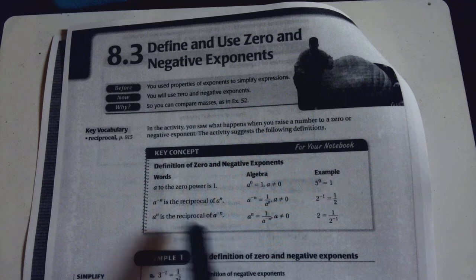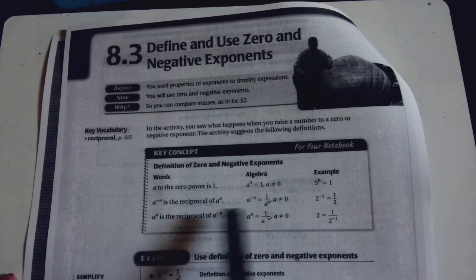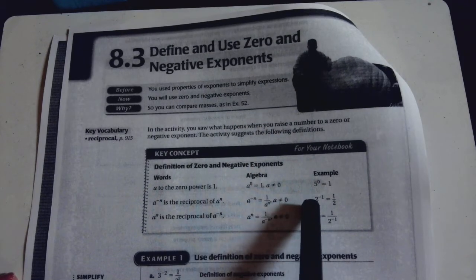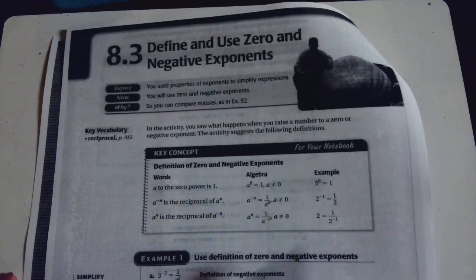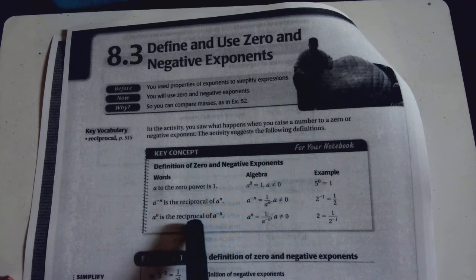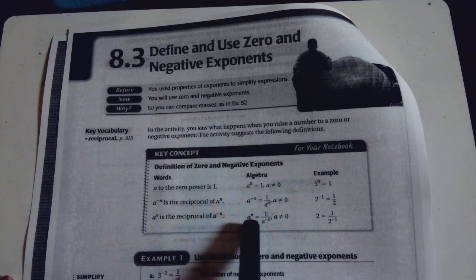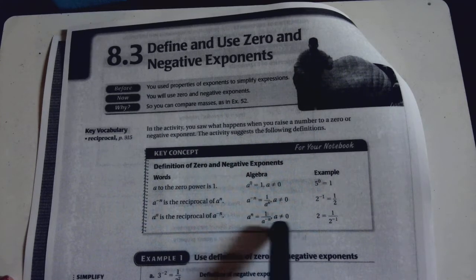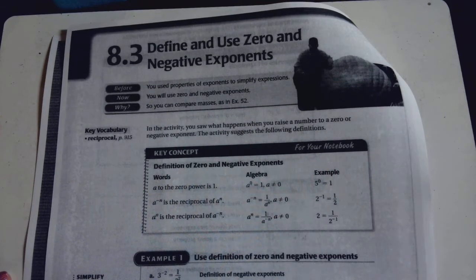And then the other thing is we're going to deal with negative exponents. So it shows here, let's say I have 2 to the negative 1, I rewrite it as 1 over 2. So basically I'm flipping it, it's the reciprocal. And the same thing here is if I have a positive and I want to make it negative, I just flip it and it becomes negative. So if I have 2 and I want to write it as a negative exponent, I write it as 1 over 2 to the negative 1.